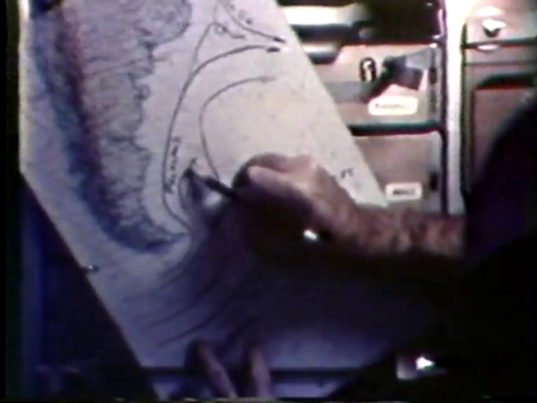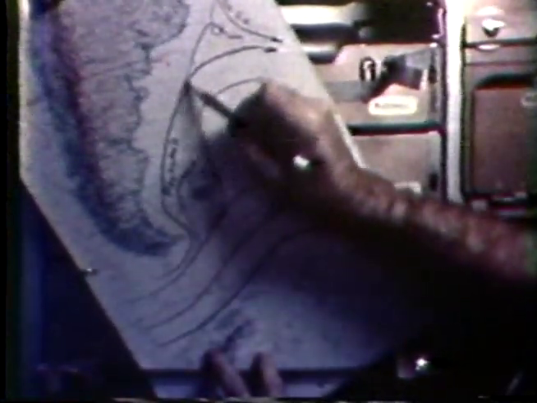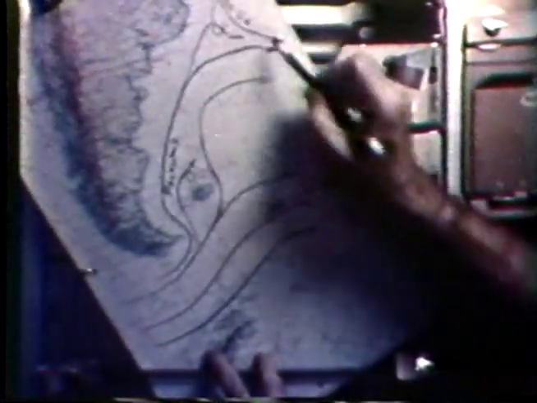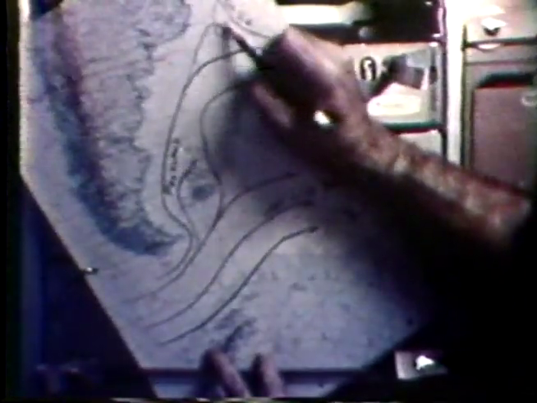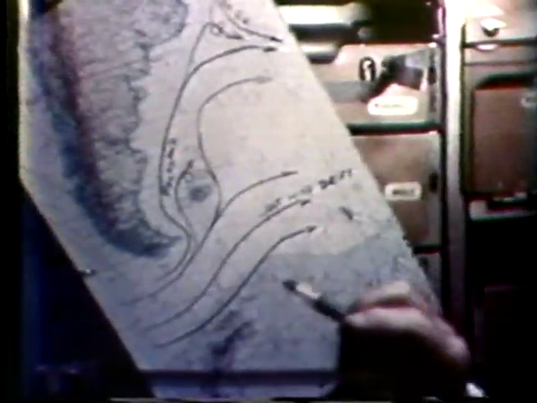Now you're inclined to have an eddy pattern that forms behind the Falkland Islands here. And also where the Falkland Current meets the South Equatorial Current, we end up with an eddy pattern right here, and you can see the plankton blooming moving out to the southeast.